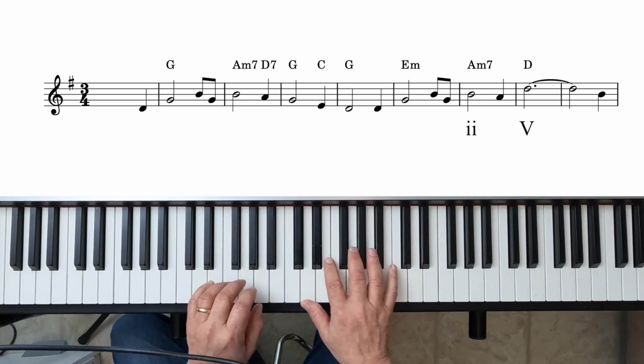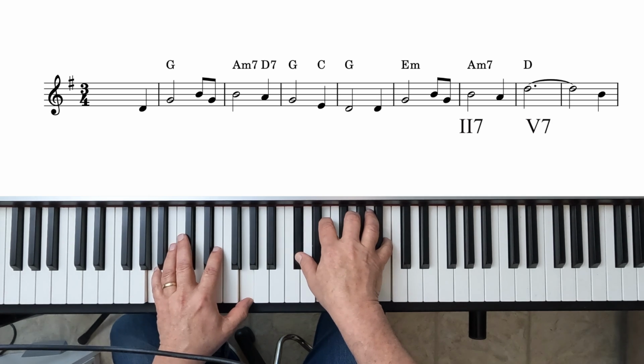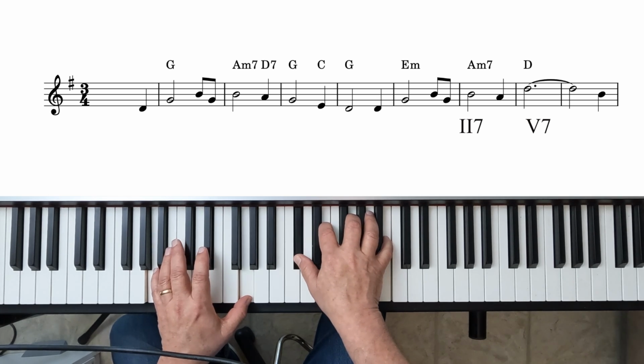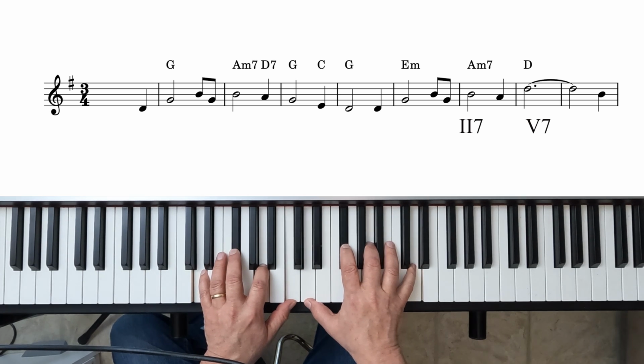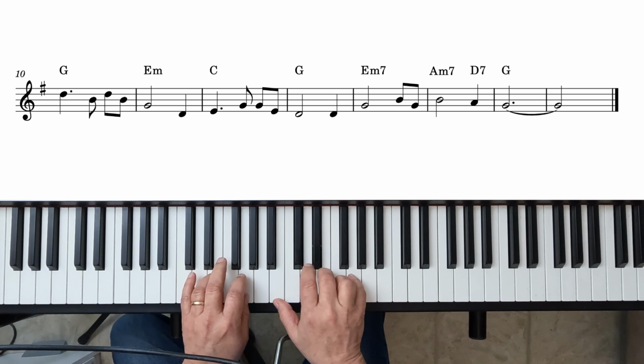Now, some versions you may hear them use A7 instead of A minor 7. So this would be the major 2 chord. An altered version of the 2, if you like. And then back on the 5, so 2, 5, and then back to 1. Then we substitute 6 again.